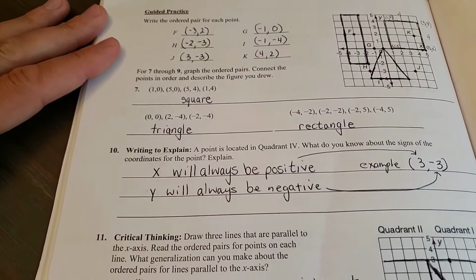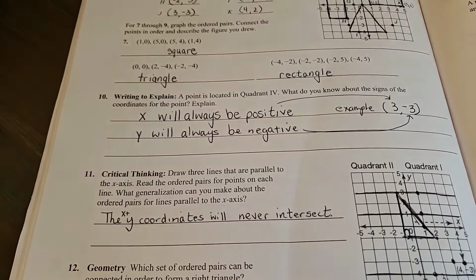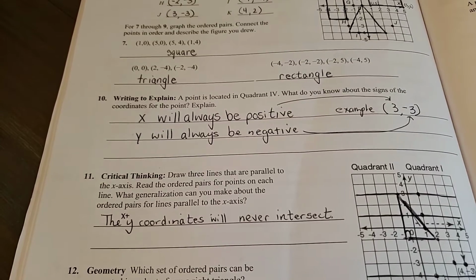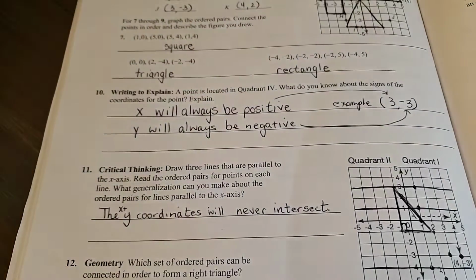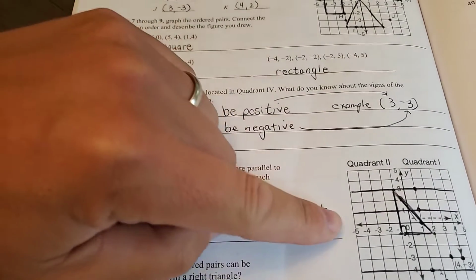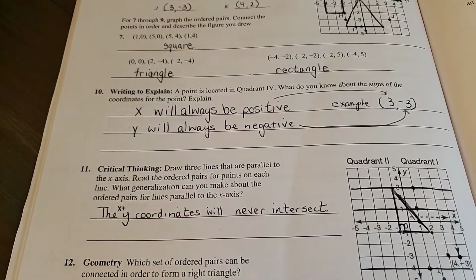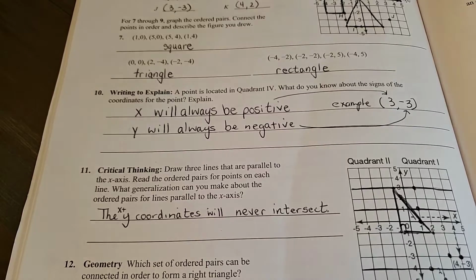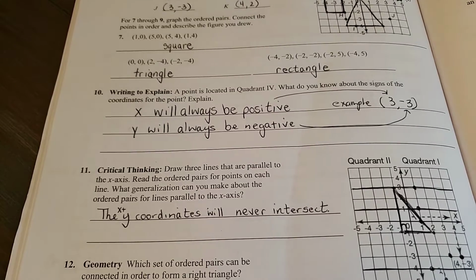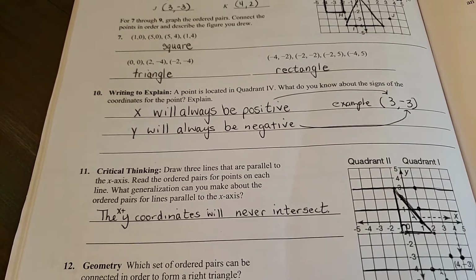All right, let's head down to 11. 11, there are many things you could write. So first and foremost, I had to draw 3 lines that were parallel to the x-axis. Remember, parallel means that they'll never, ever intersect. So the x-axis is horizontal, so I drew 3 horizontal lines. You could have put them anywhere as long as they're running east to west, west to east, sideways. Okay. Now, it says here, what generalization can you make about the ordered pairs for lines parallel to the x-axis?